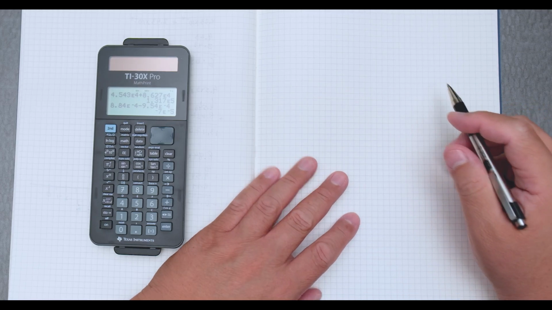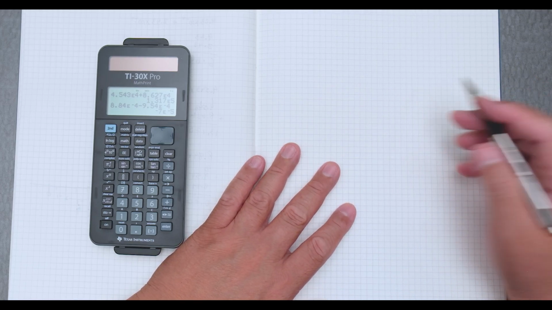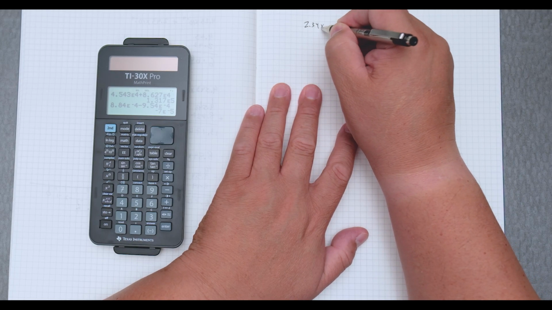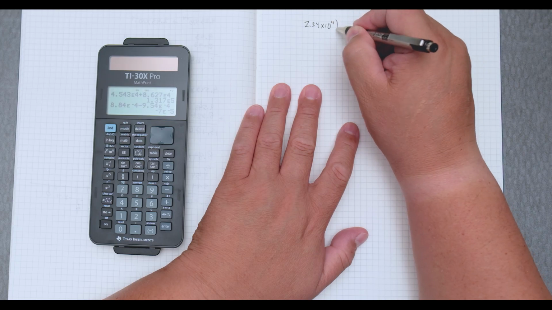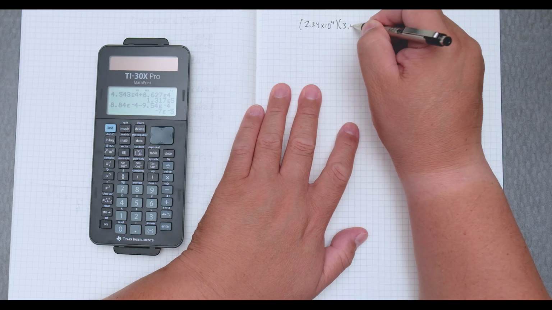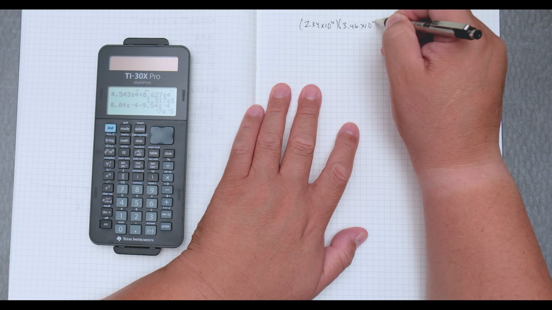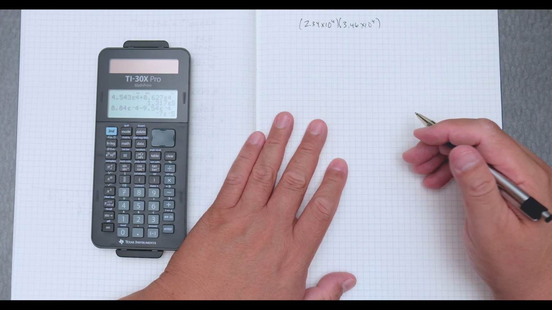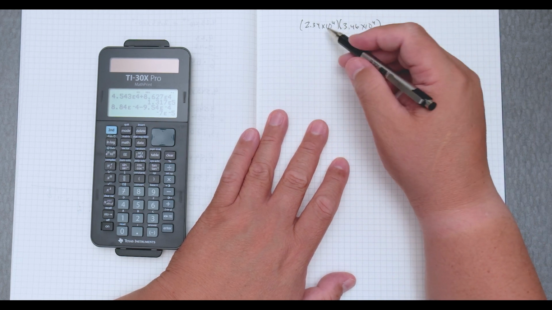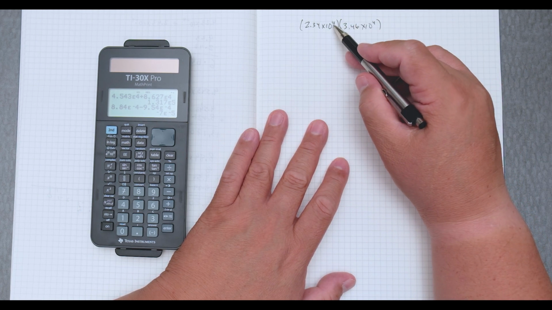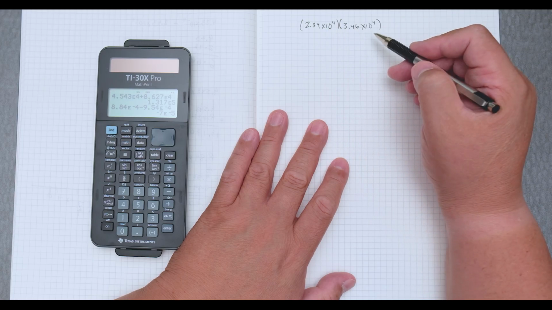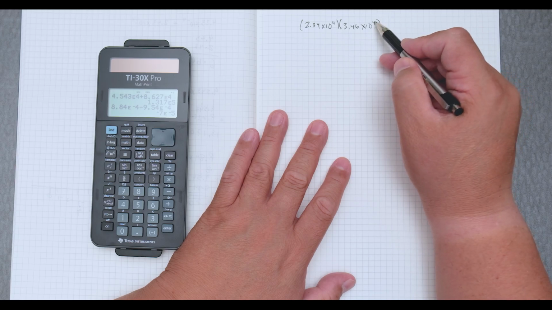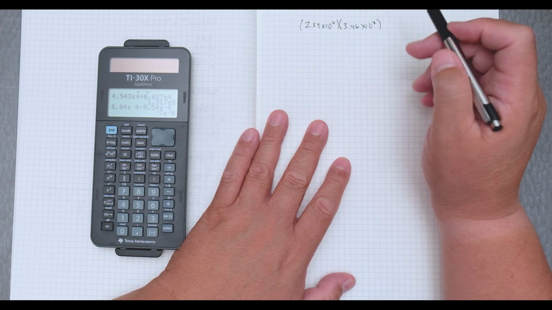Okay, let's multiply and divide scientific notation. Let's say you had 2.34 times 10 to the 4th times 3.46 times 10 to the 4th, right? Ooh, that's a lot of numbers. So the way we do this in terms of multiplying two scientific notation numbers, 4 times 4 would not be the case, okay?